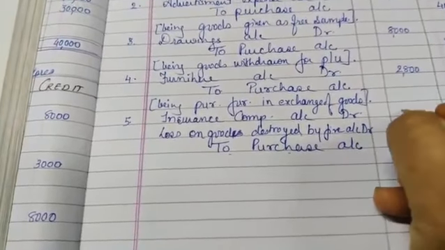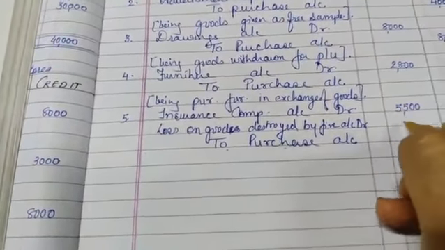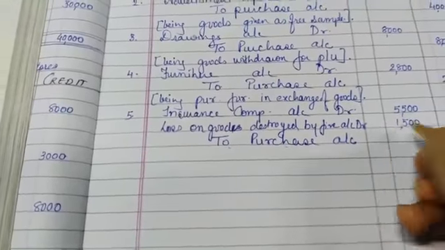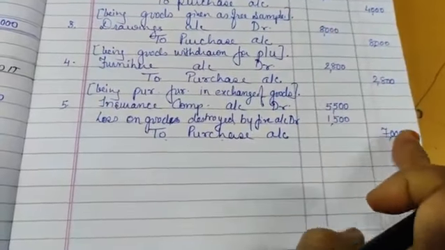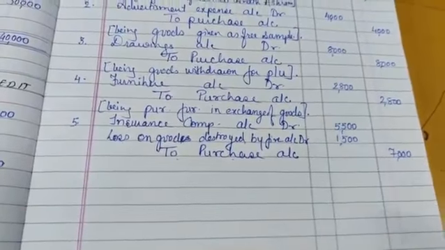So now here the cost of the goods were 7,000. Fine. 5,500 is being given by insurance company. So the 1,500 is your amount of loss. So here 7,000, here 1,500, and here 5,500.